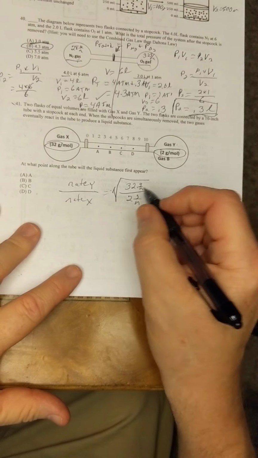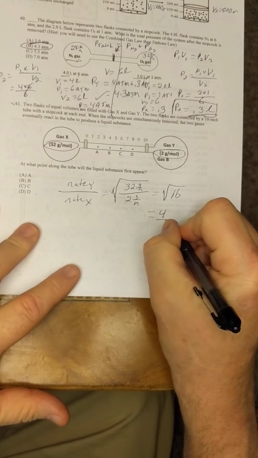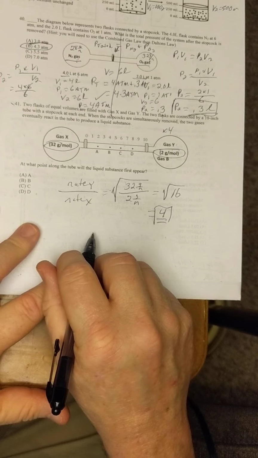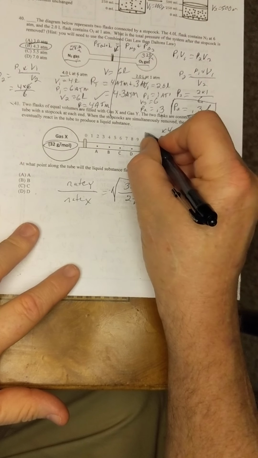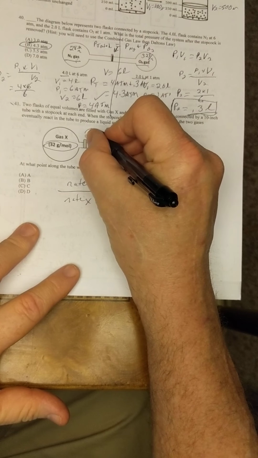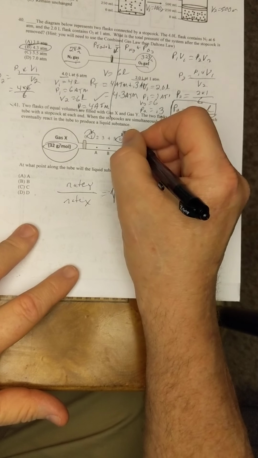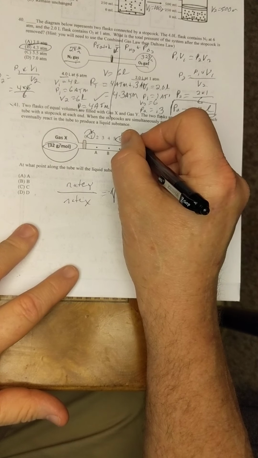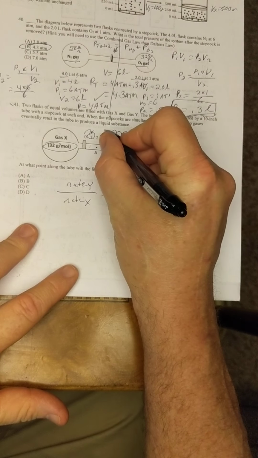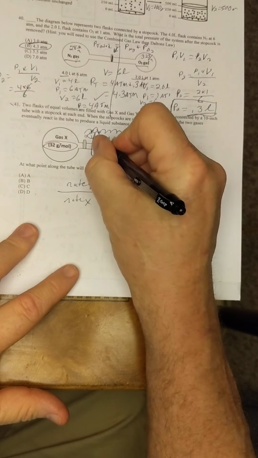And it's a lot easier to look at it this way. 32 divided by 2 is 16. The square root of 16 is 4. So gas Y is going to be 4 times faster. So if gas Y goes 1, 2, 3, 4 and gets to 6, gas X would only get to 1. Okay, and the answer is, where do they come together? If I let it go further, if the two gases are advancing, this will go 1, 2, 3, 4 and get to 2. Then this reaches 2, and that tells you that your answer is A.